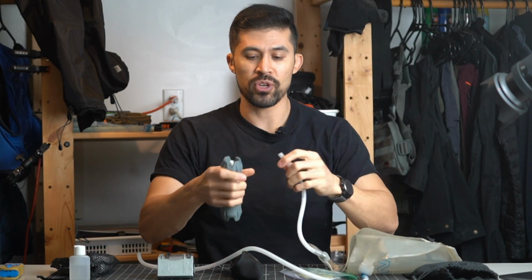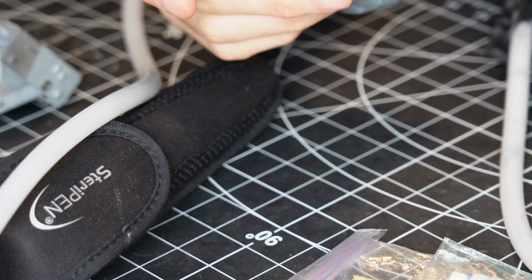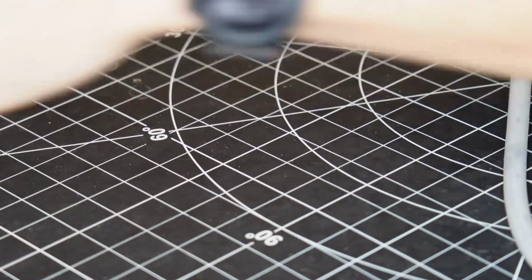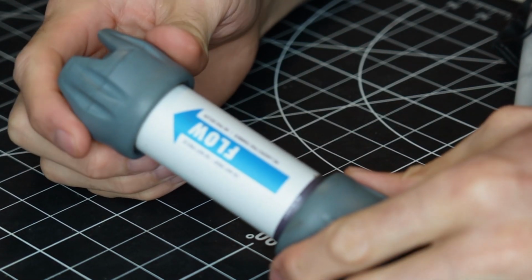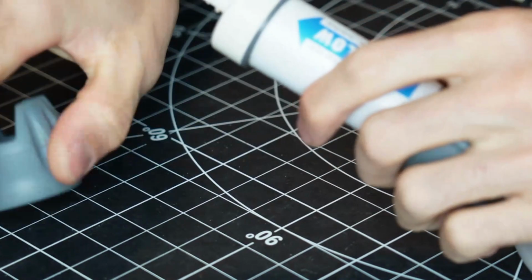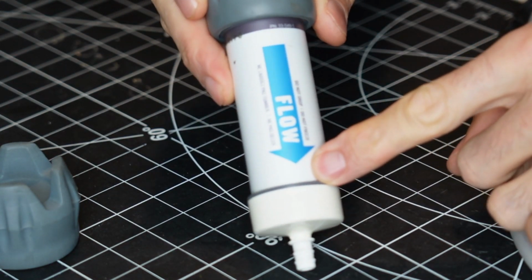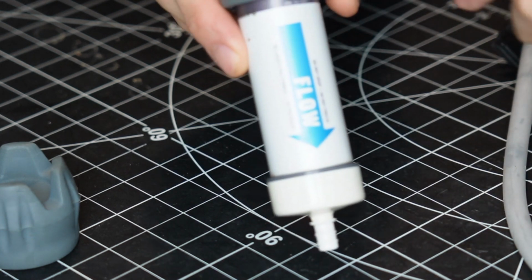You go hang it wherever you want to hang it, and you put in your water filter. I'll zoom in and let me clear the table here. And here's your water filter. So I'll open this up and show you what the water filter looks like. You have a flow direction, and this is where the dirty water goes in.